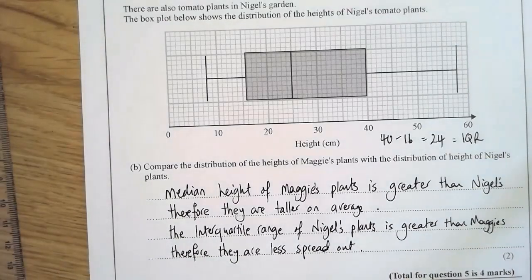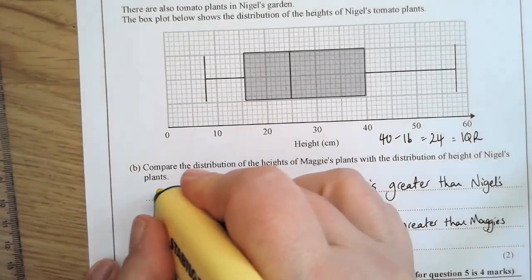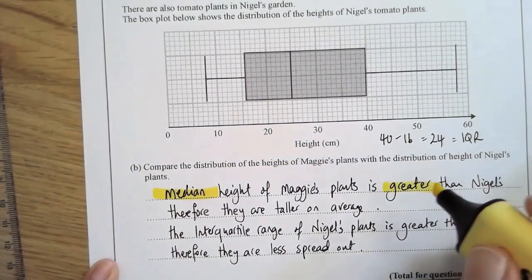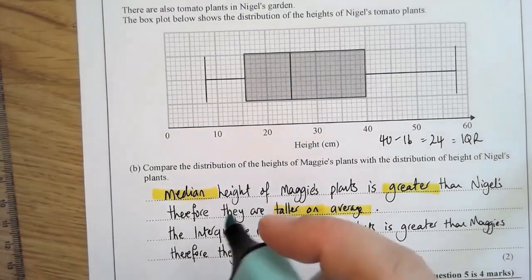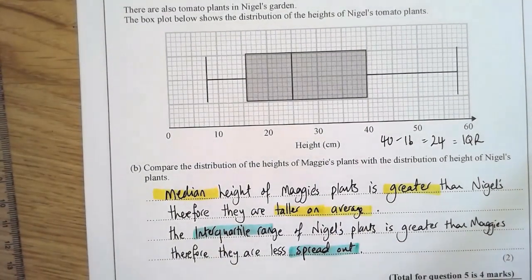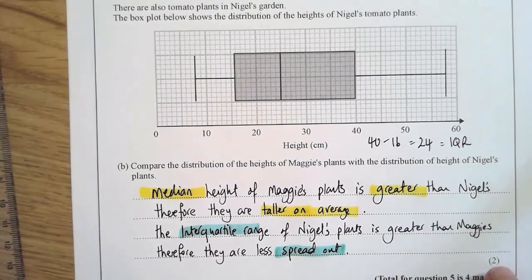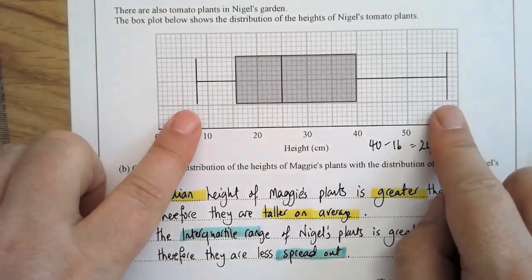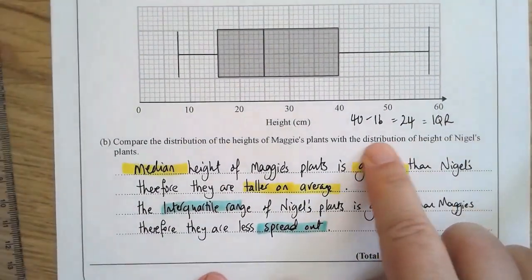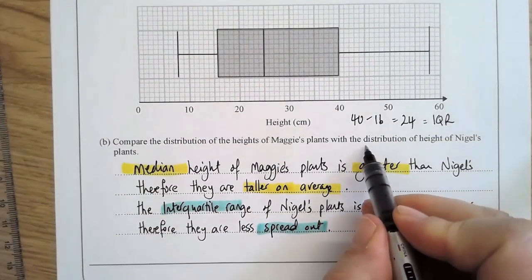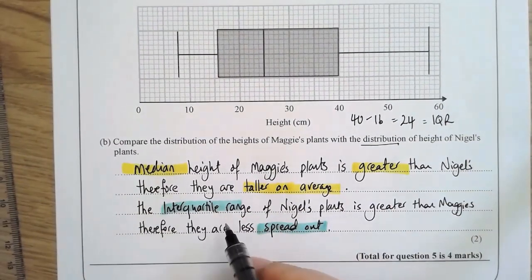So the key words here are median height, means that they are greater on average. Okay, so they're taller on average. Here, we're talking about the interquartile range, and that's about the spread. So this is about the average height, and this is about the spread. We need both of those marks. If there's a 2-mark question, we need to talk about the median and the interquartile range. You could talk about maximum minimum. That's not really what's asked for here. It talks about the distribution of heights. And because it is about the distribution, we're looking at the average height and the spread. And these are the two that give us that information.